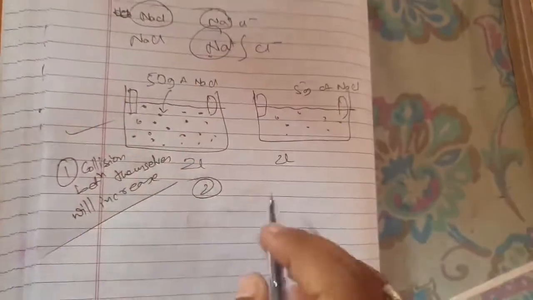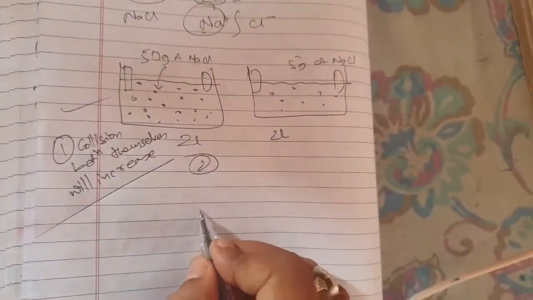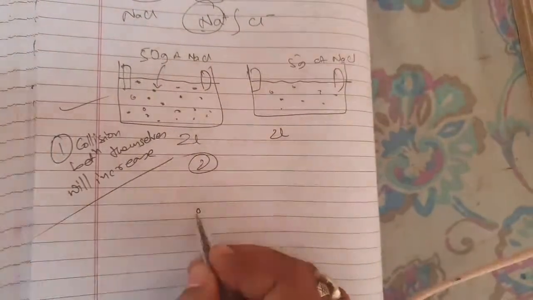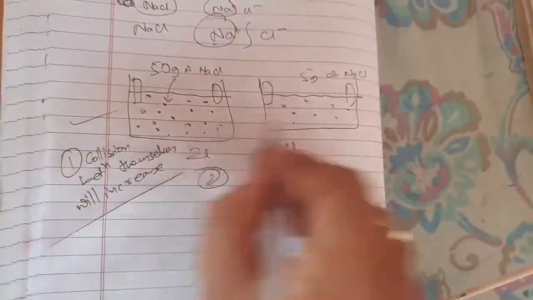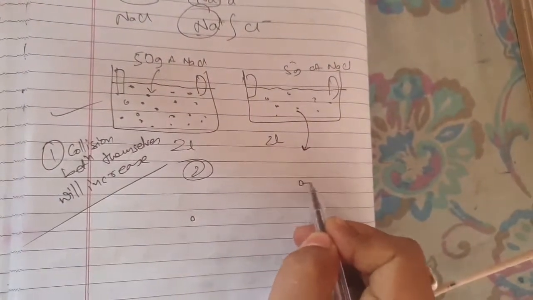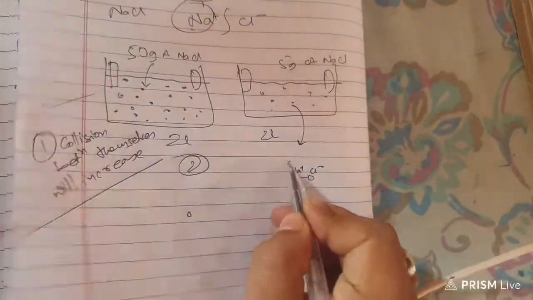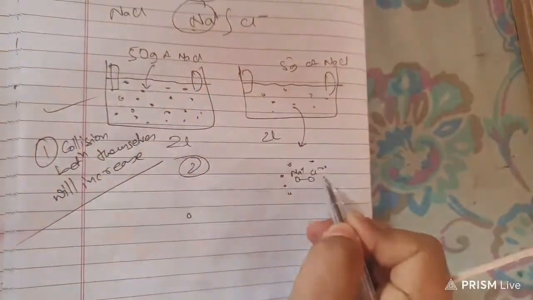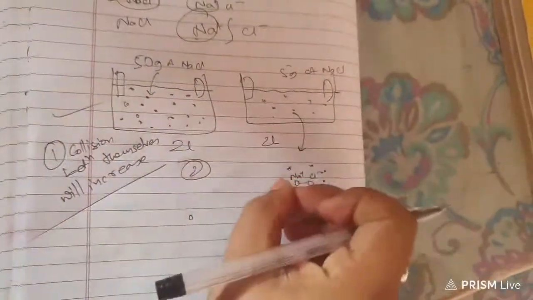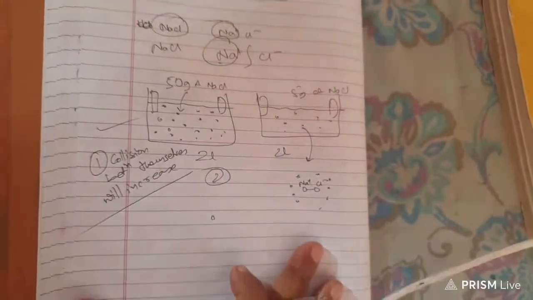The second thing I think is, if the concentration is high here and low here, then for dissociating one molecule, suppose Na plus and Cl minus, more water molecules will be employed from all the sides, and hence the pull will be more and all of them will be dissociated.